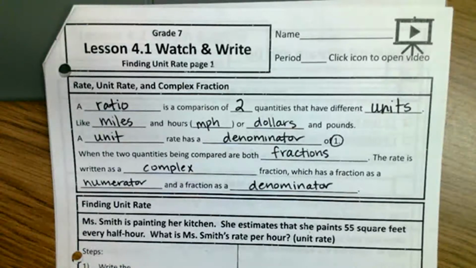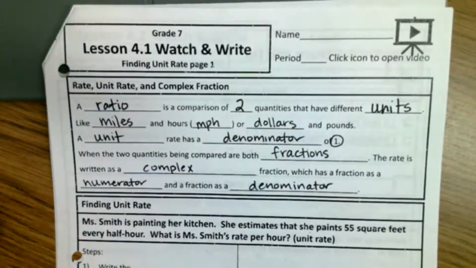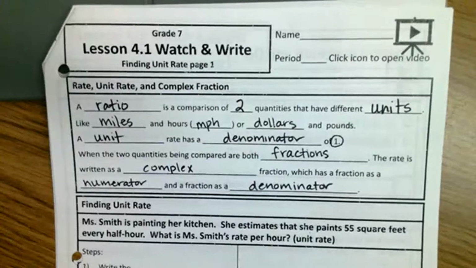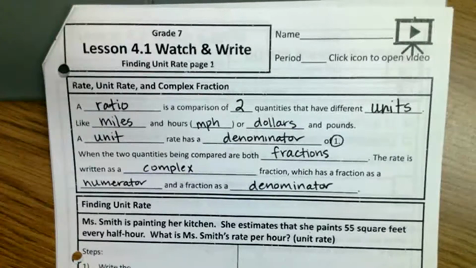Ratios look and act a lot like fractions. The difference is a fraction is part of a whole. You have a whole pizza or a whole candy bar or a whole class, and you break it into parts. The denominator is how many pieces you cut the pizza into, and the numerator is how many pieces you have or how many pieces you ate. So the top, the numerator, is the part, and the bottom represents how many pieces you cut the whole into.